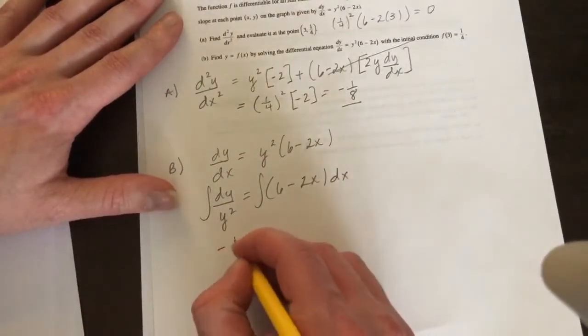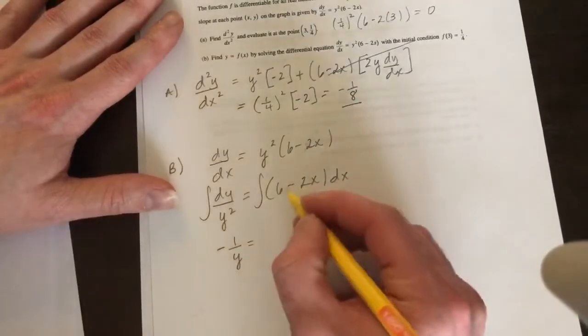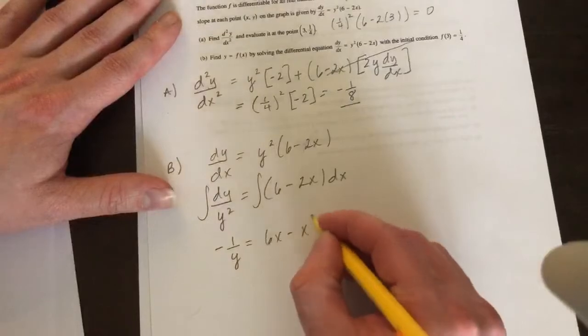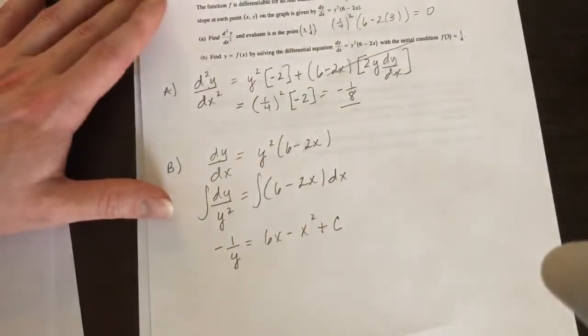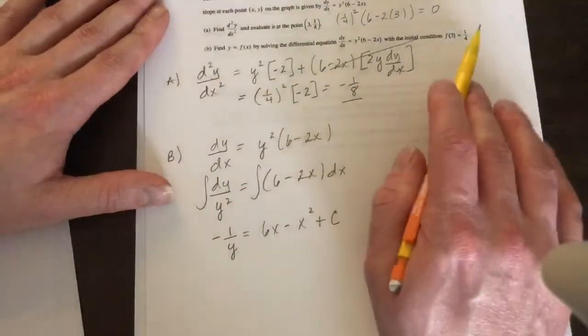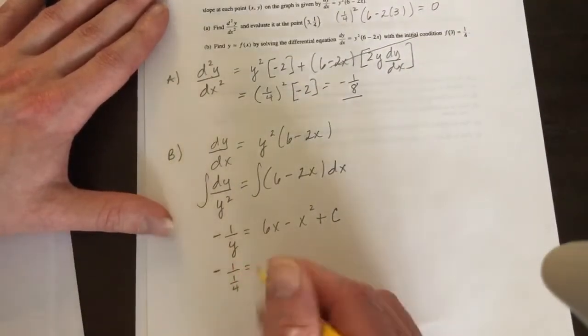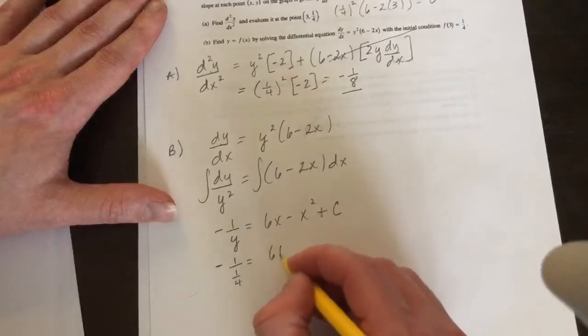The integral of this goes to negative 1 over y. The integral of 6 is 6x. The integral of 2x is x squared. And you put plus c. Now our initial condition is negative 1 over 1/4 over here. Your x value is 3.